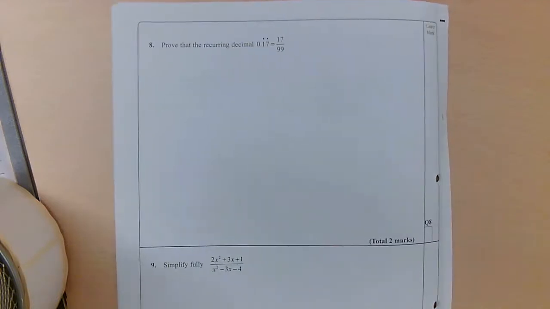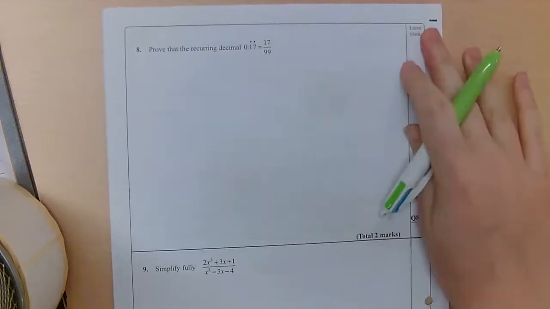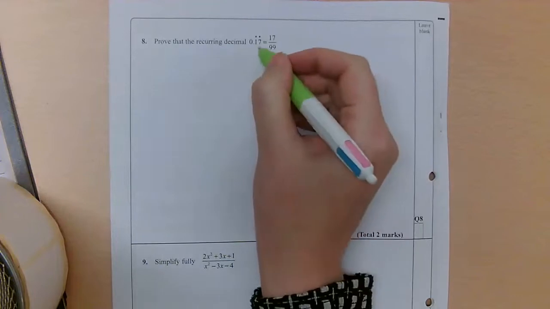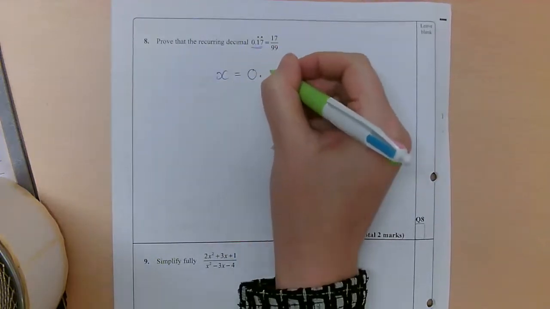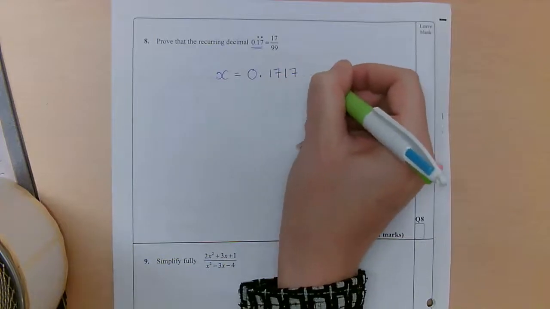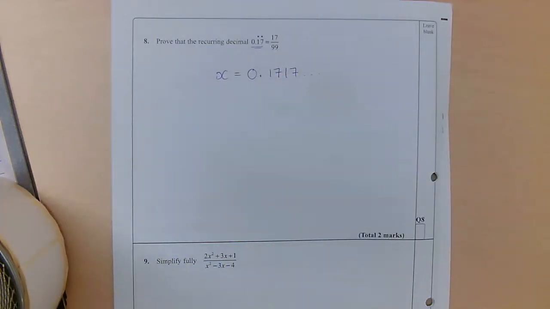Question 8. Yes, this is a calculator paper. That does not mean you just type it in a calculator and say, ta-da, that's my proof. That is not proof. You need to demonstrate it clearly. We always start with our decimal part. We always label it as x. You must do the labeling nice and clearly, or they may not give you the marks.